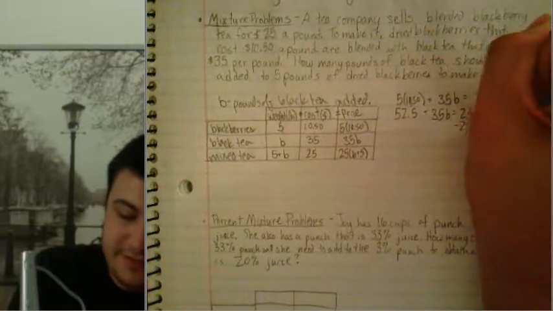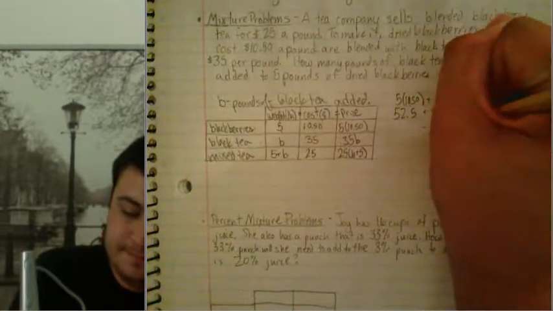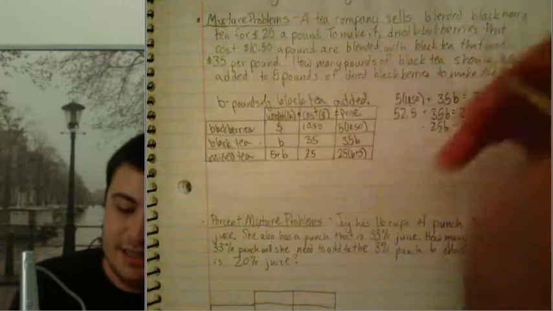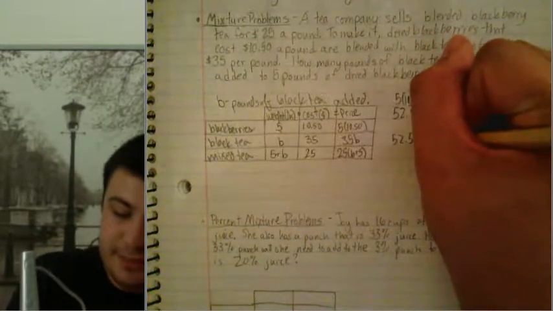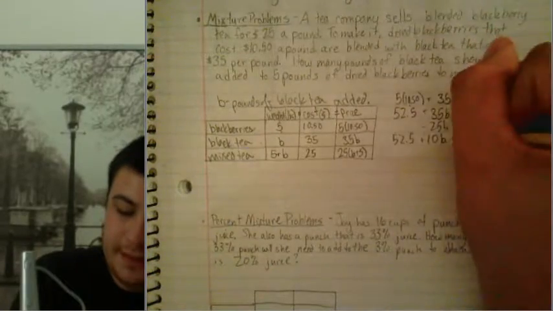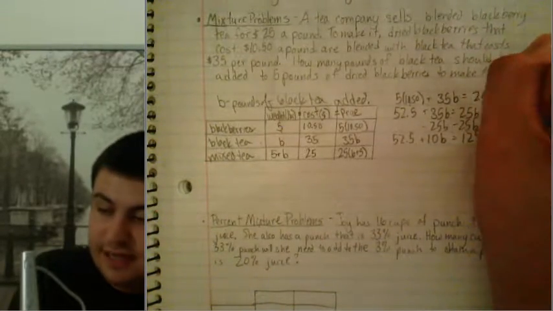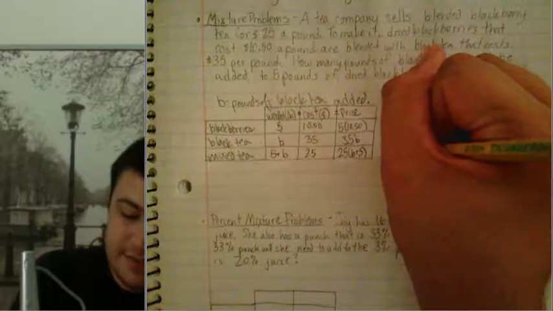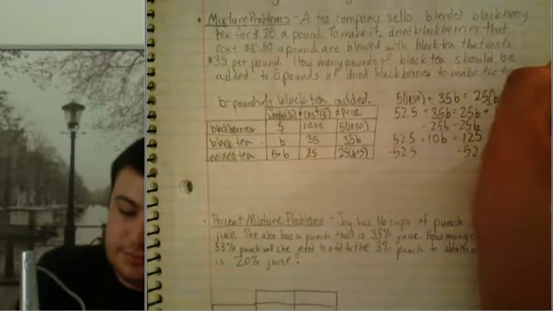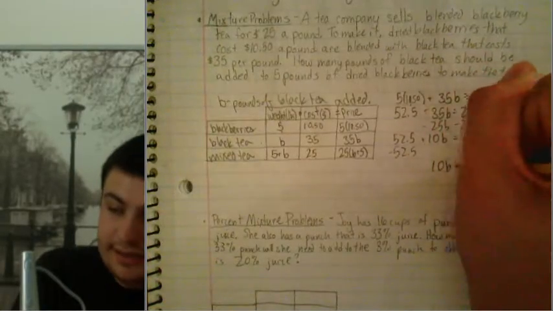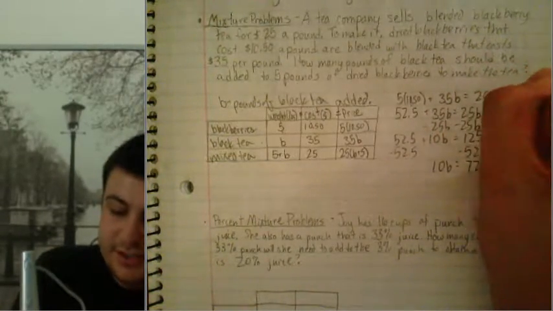Subtract 25b from both sides. So we'll have 52.5 plus 10b equals 125. We'll subtract 52.5 from both sides. And we'll see that 10b then equals 72.5.